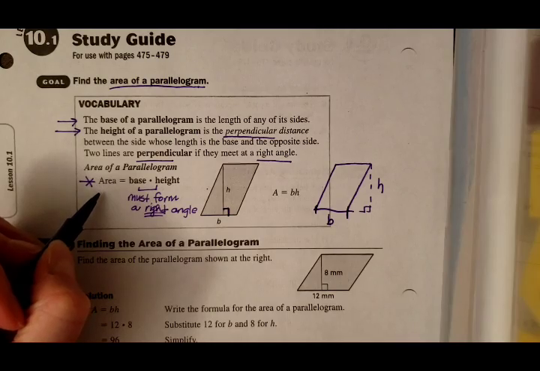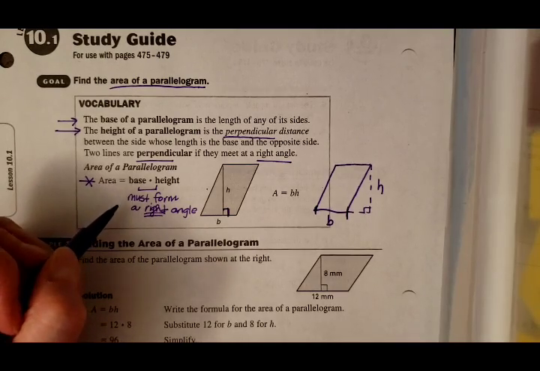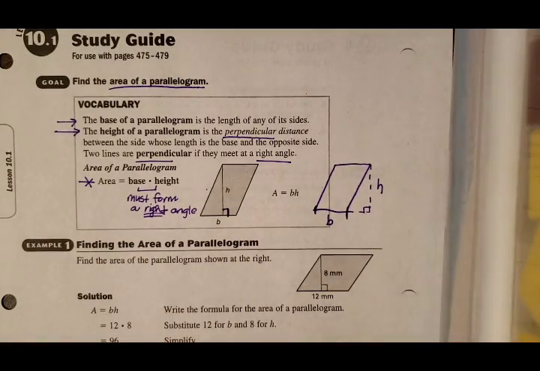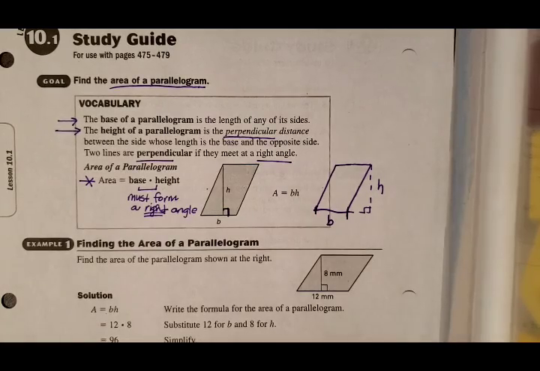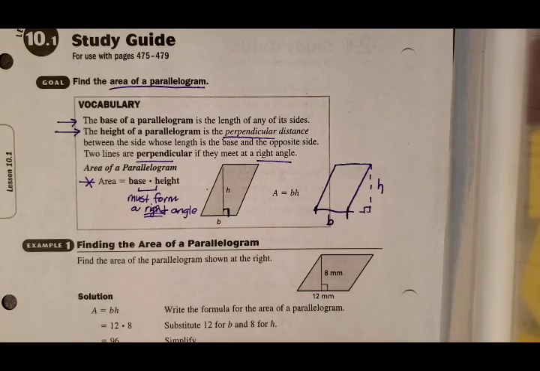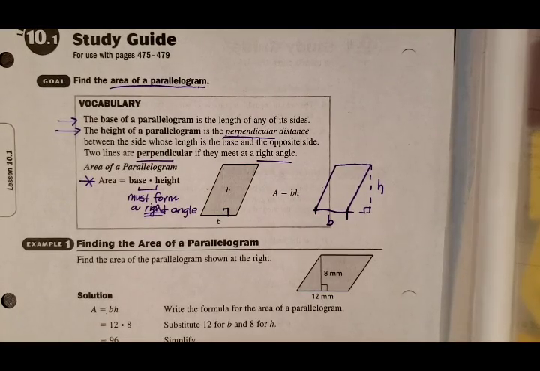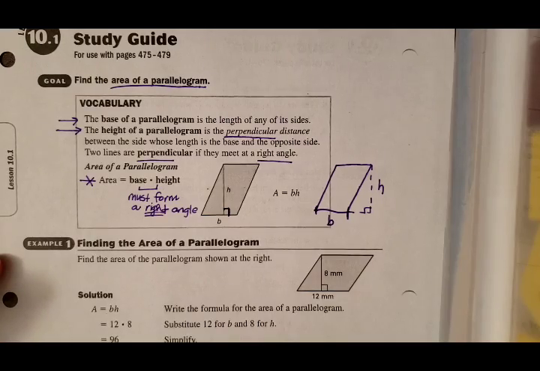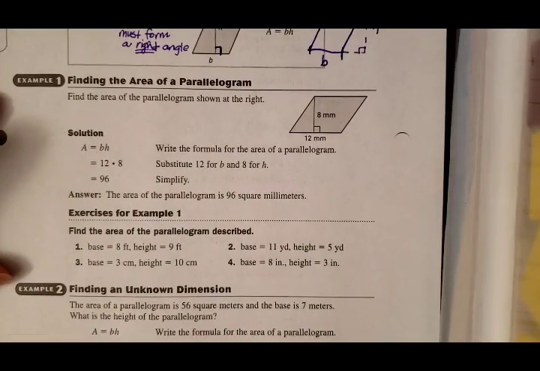So that's going to be key. And so area of a parallelogram, base times height. And the height and the base have to form a right angle. Get used to that because that's going to become really important in the majority of the areas that we are working with in the coming sections. Height and base have to form a right angle. So get used to that. Okay, let's do a couple examples.